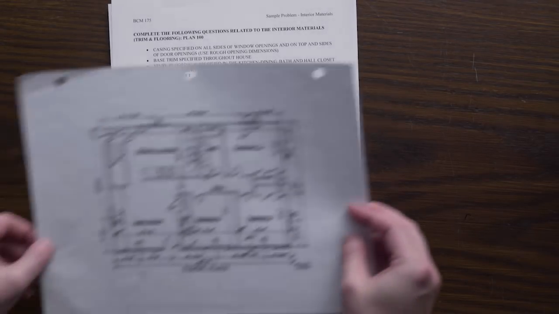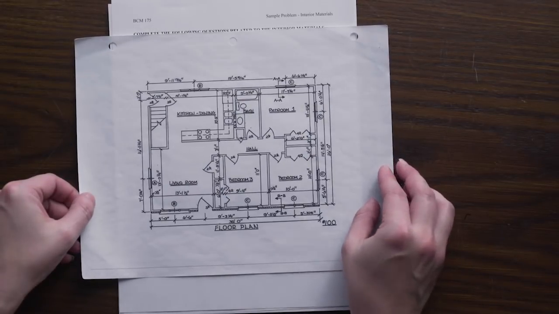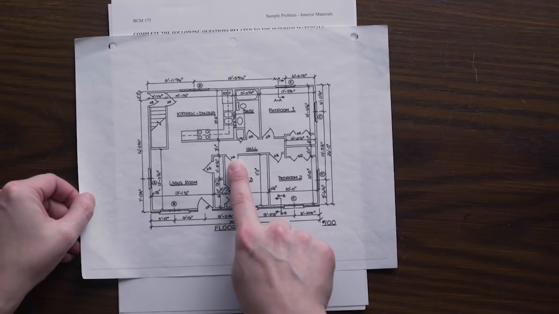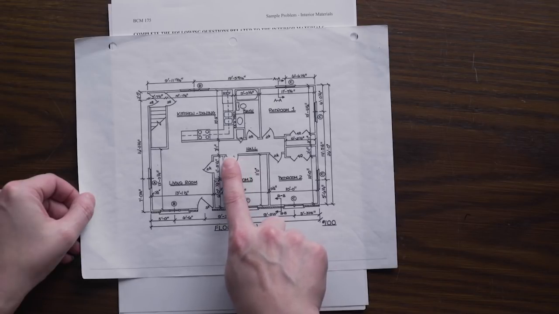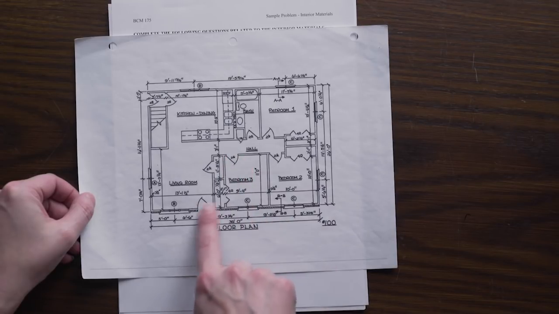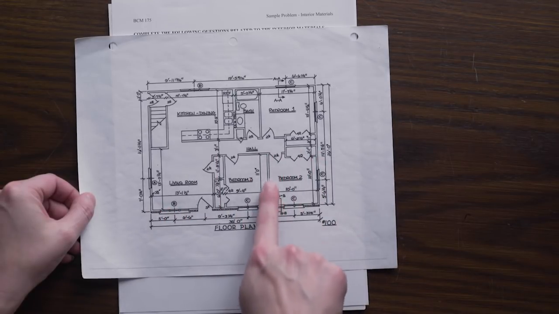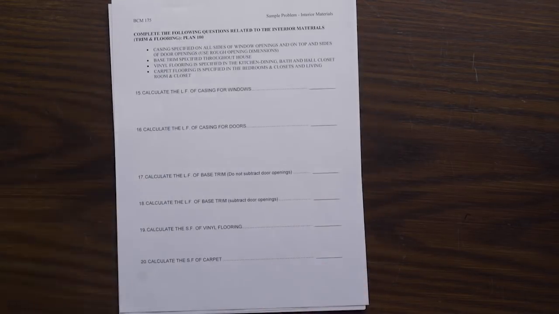So if we look at our Plan 100, we're discussing the casing that goes around all of the doors and windows. So on the doors, we have top and sides. Windows, it's all 4 sides, and the base trim runs along the bottom of all of our walls.